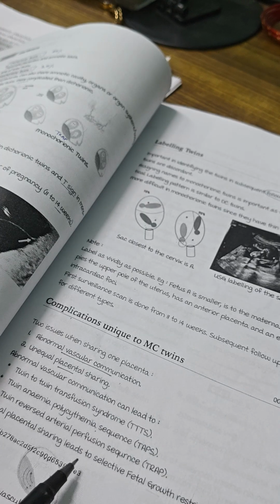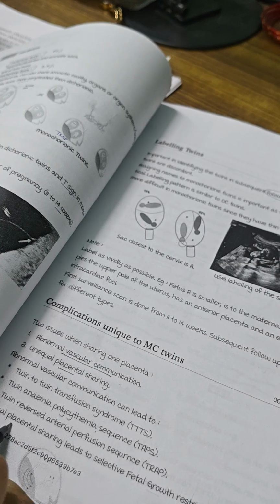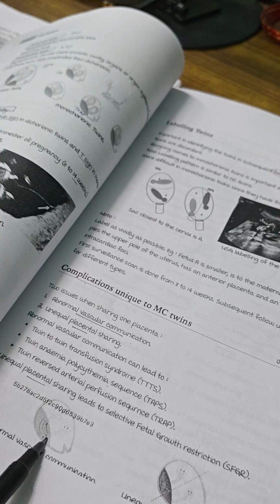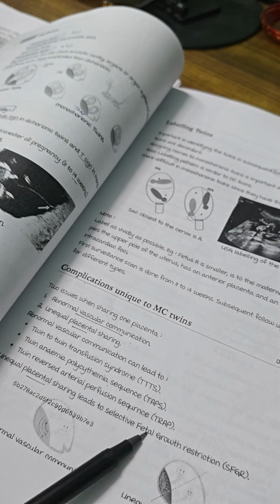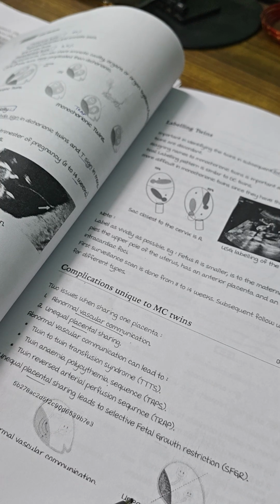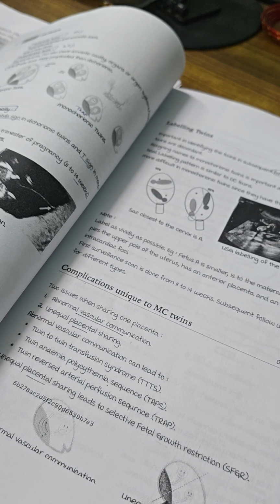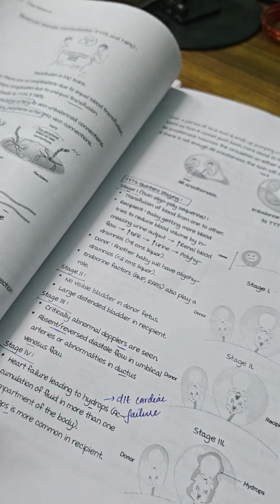Unequal placental sharing leads to selective fetal growth restriction. This is the abnormal vascular communication which can cause TTTS, TAPS, and TRAP, and this unequal placental sharing can lead to selective fetal growth restriction, where the twin which has a smaller placenta develops selective FGR because it has lesser blood supply as compared to the other twin.